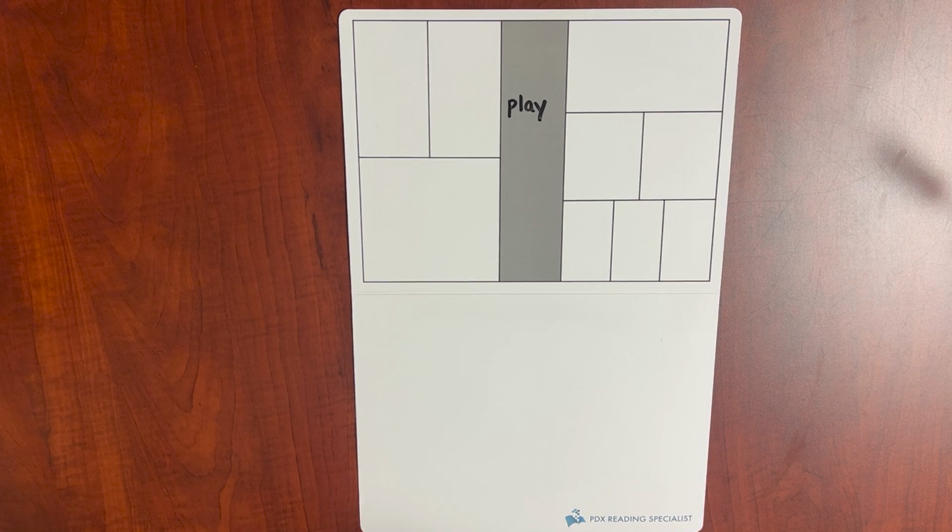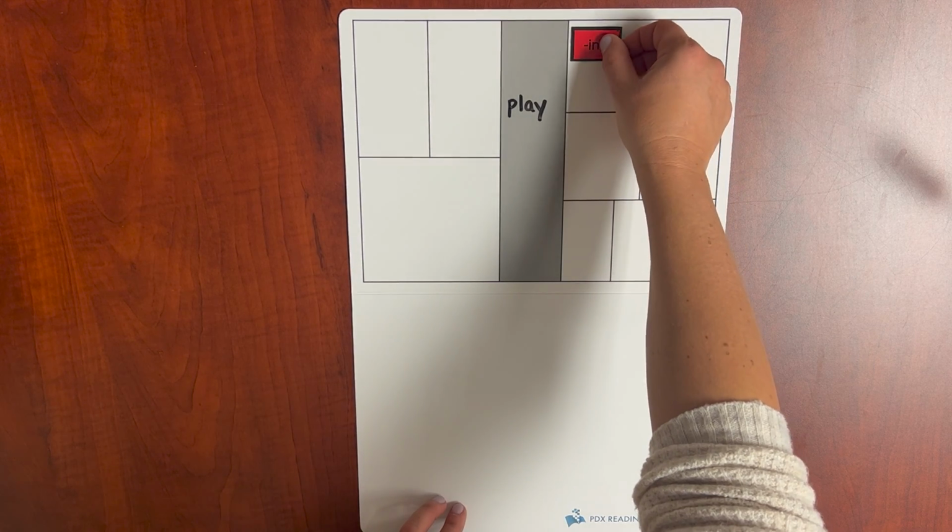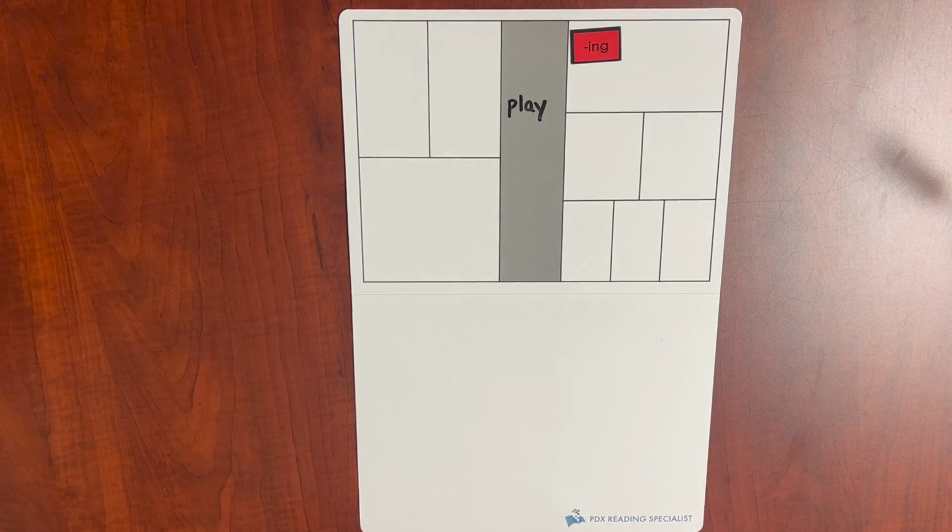Now, as students give me these words, I take my morpheme magnets as well as my dry erase marker, and I start to plug in each of the pieces into the matrix. So let's say the first student says, I am playing baseball this afternoon. And I say, wonderful, you are playing. What's the base of that word? Play. And what is the suffix? And the suffix, of course, is ing, I-N-G.